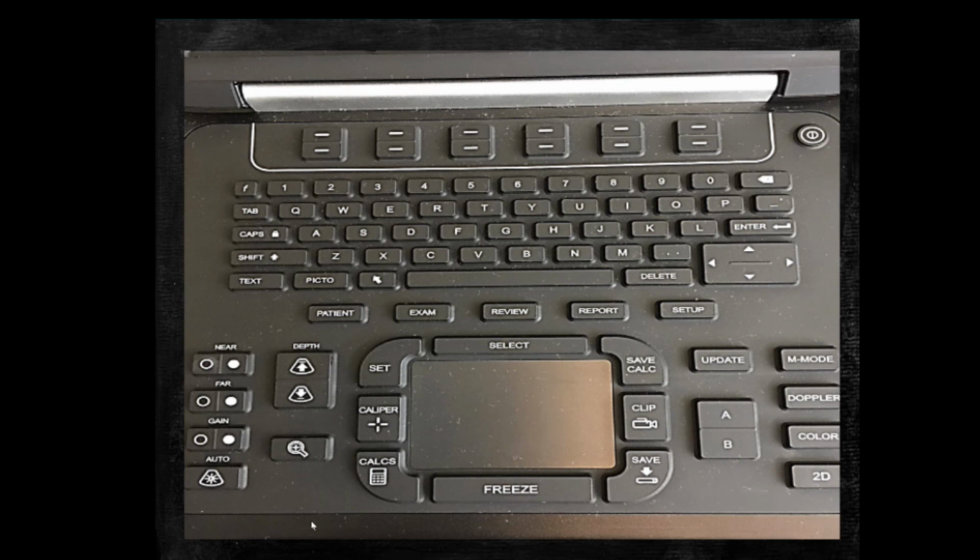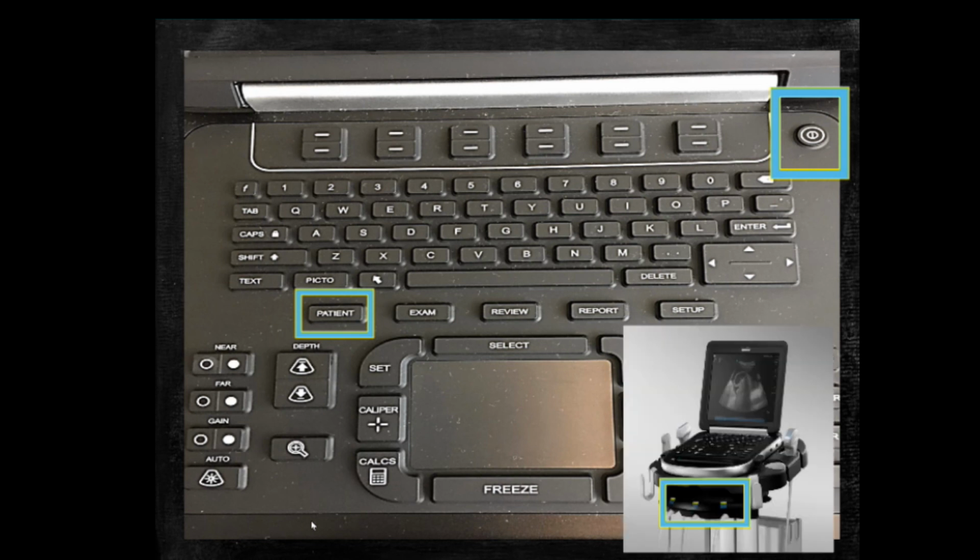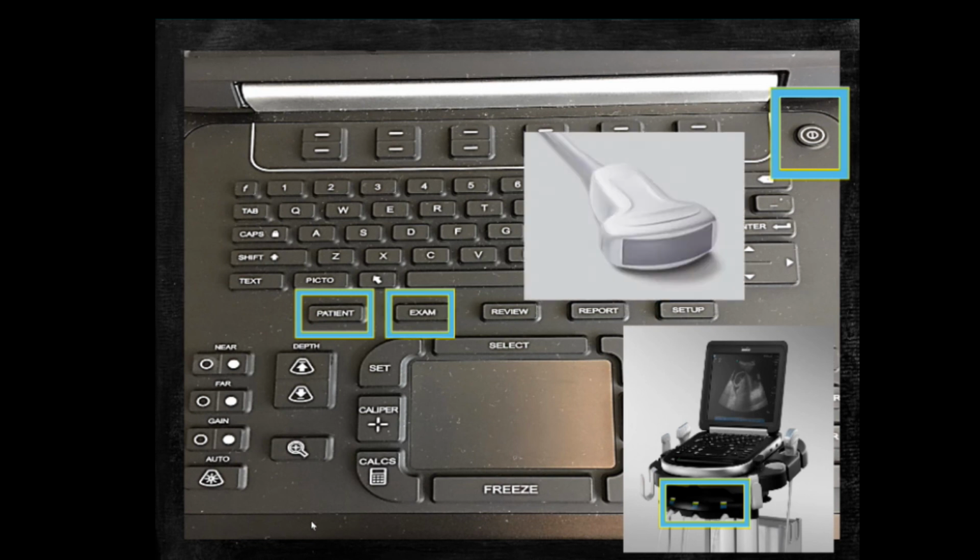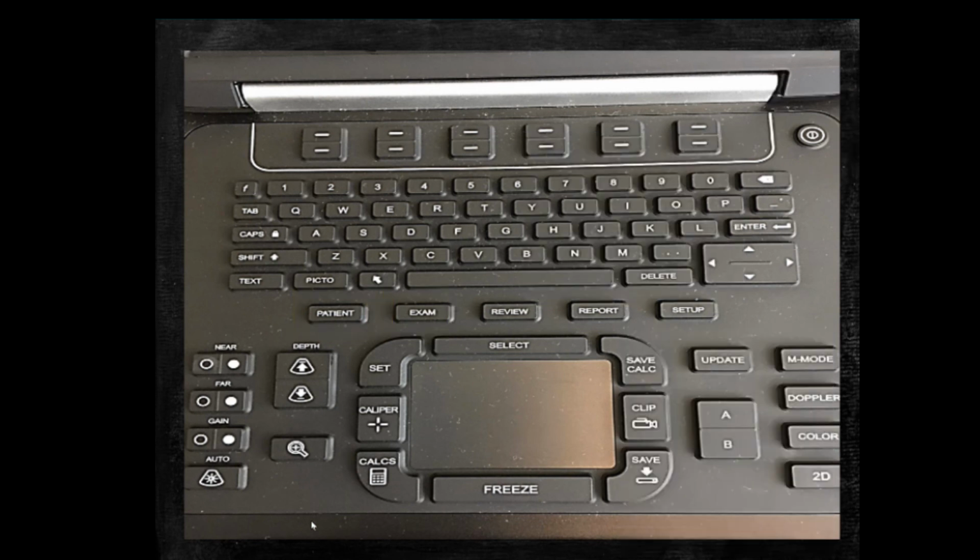All right, so let's wrap up here. We turned the machine on. We started a patient encounter. We selected the right transducer. We made sure we are in the right exam mode for the exam we're completing. And we ensured that the probe marker was in the correct location on the screen.